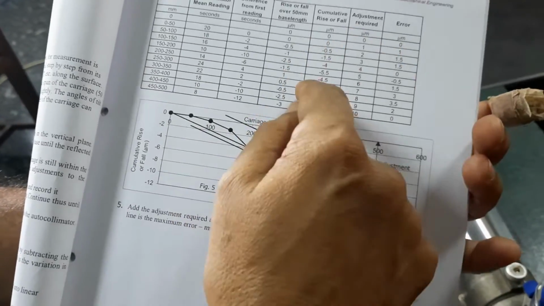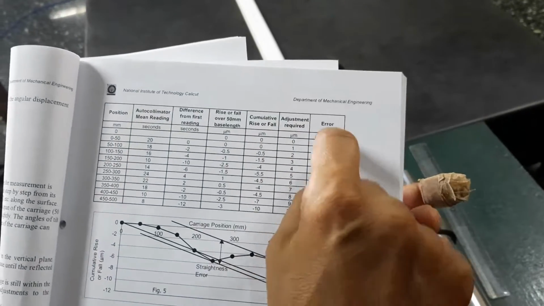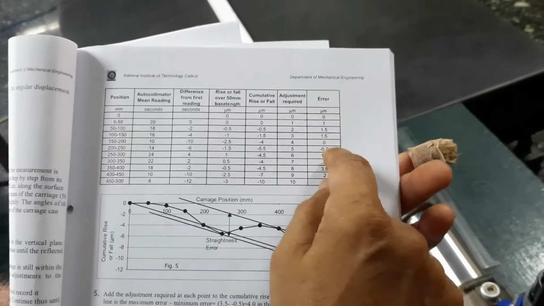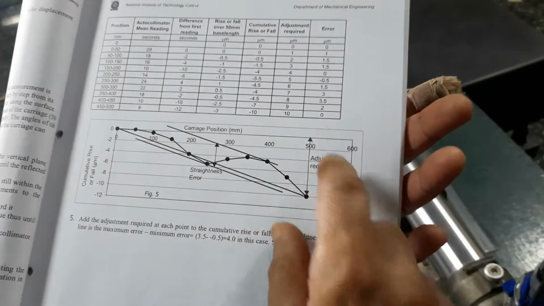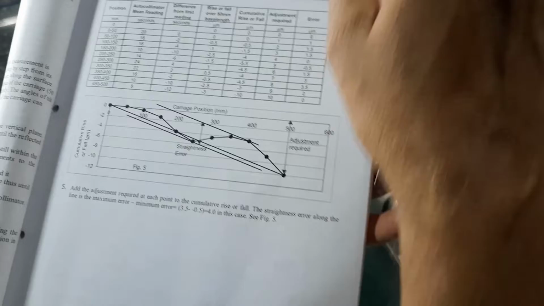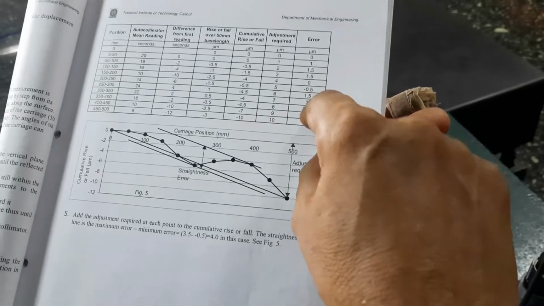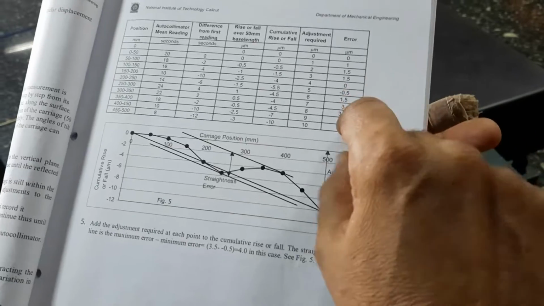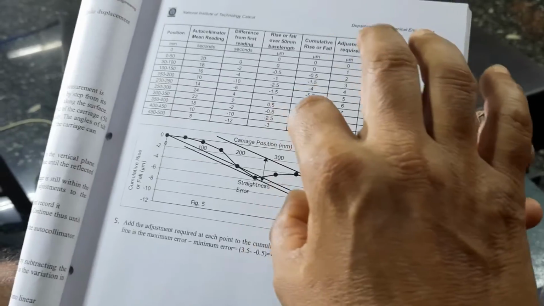So by adding these two, you will get the error at each point. 0 plus 0, 0; 1 plus 0, 1; minus 0.5 plus 2, 1.5, like that. So these are the errors at each point. To specify the straightness of the surface, you take the maximum minus deviation and maximum plus deviation. Here the maximum plus deviation is 3.5, and the minus deviation is minus 1. So 4 micron is the straightness error of the surface.